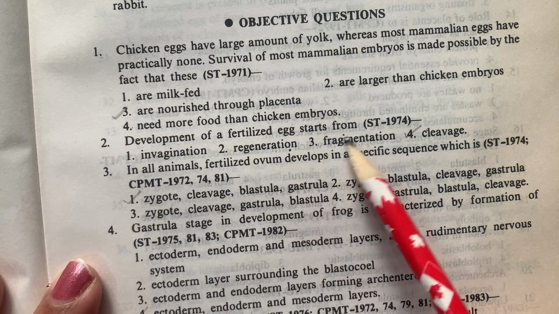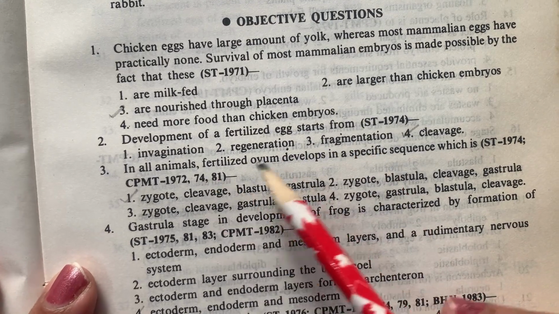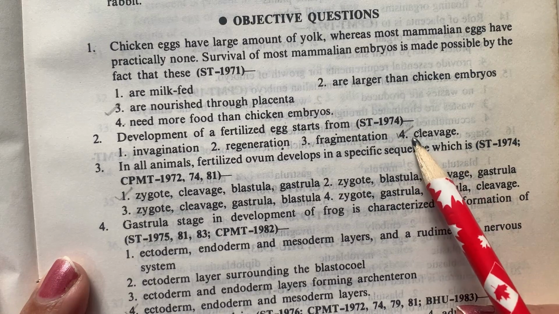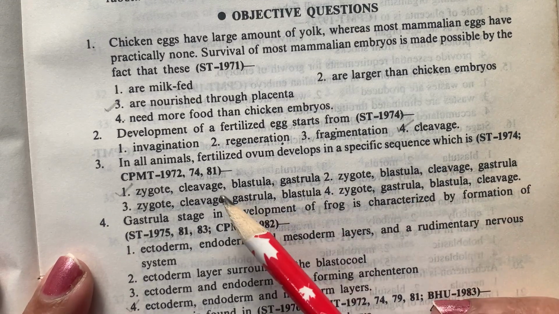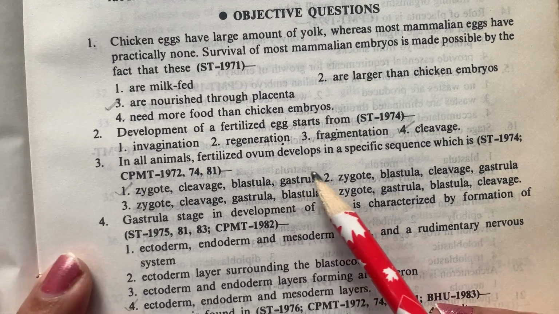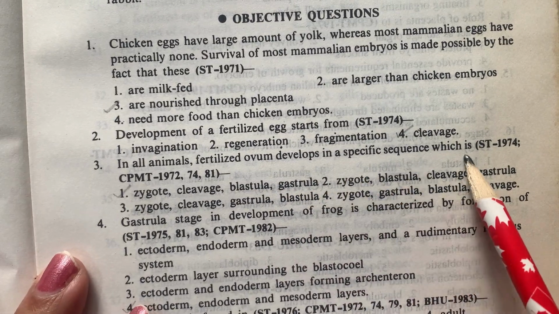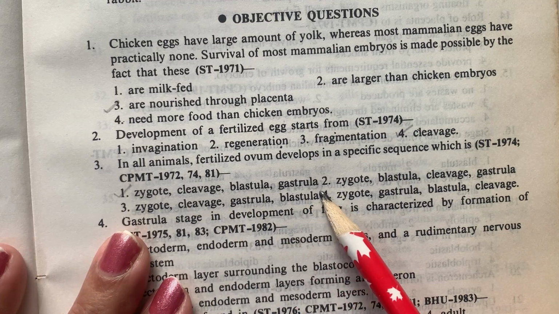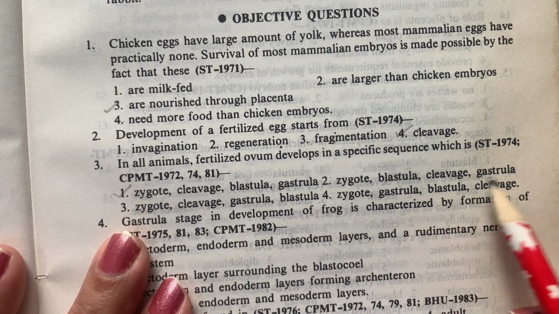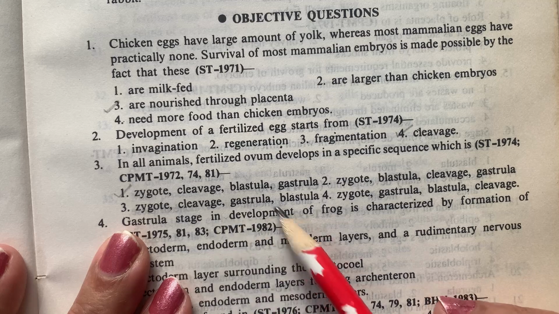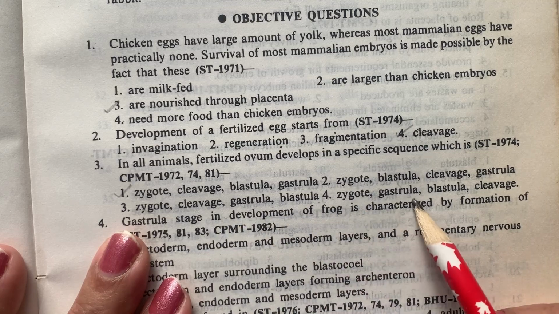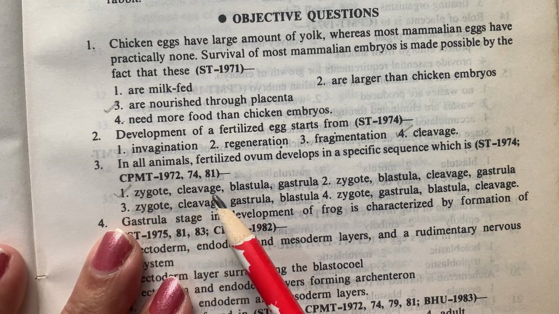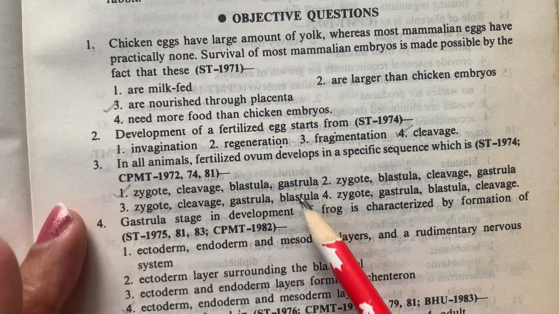Development of a fertilized egg starts from invagination, regeneration, fragmentation, cleavage. It is cleavage. Correct option. In all animals, the fertilized ovum develops in a specific sequence. Which is it: zygote, cleavage, blastula, gastrula; zygote, blastula, cleavage, gastrula; zygote, cleavage, gastrula, blastula; or zygote, gastrula, blastula, cleavage? First option is correct, that is zygote, cleavage, blastula, gastrula.